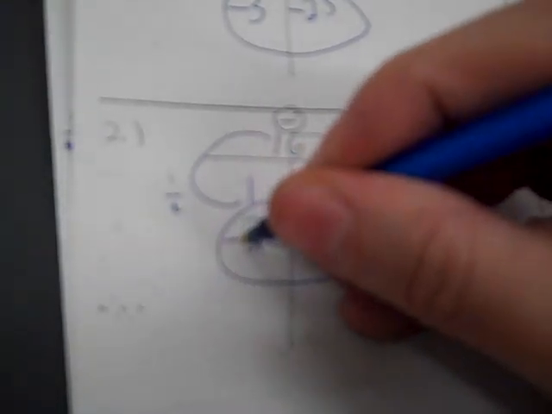So 6 is positive, so we have positive 8. And it's a negative there. So if it's negative, the signs are different. So positive here, so negative here, and then they're different.